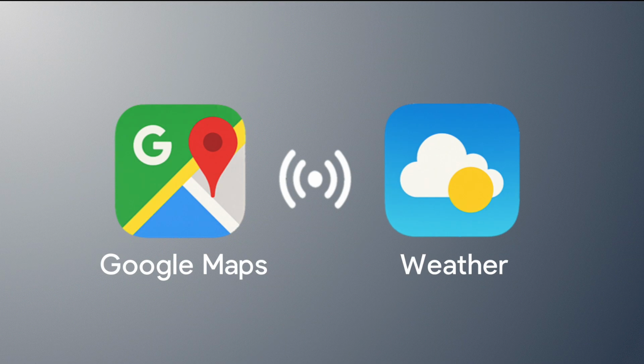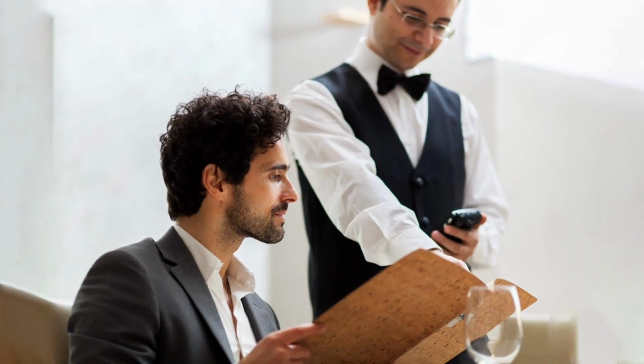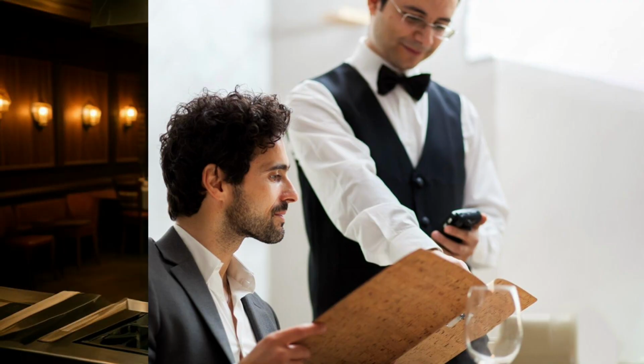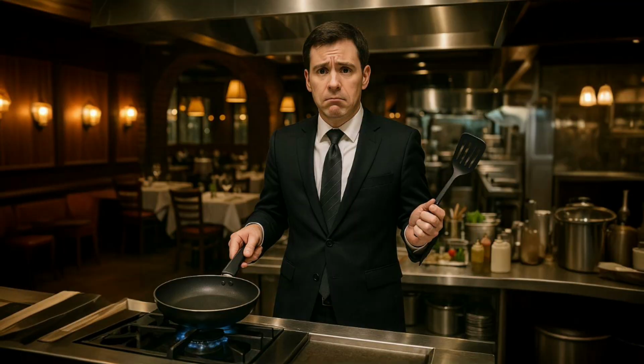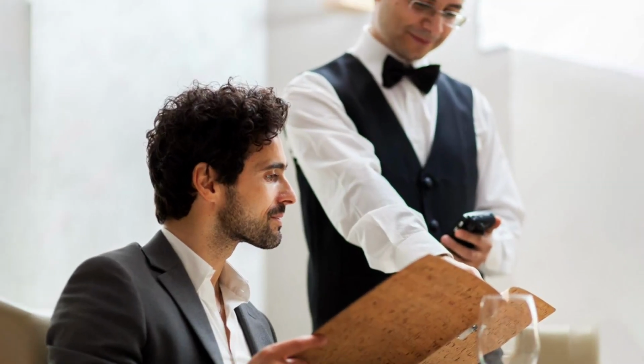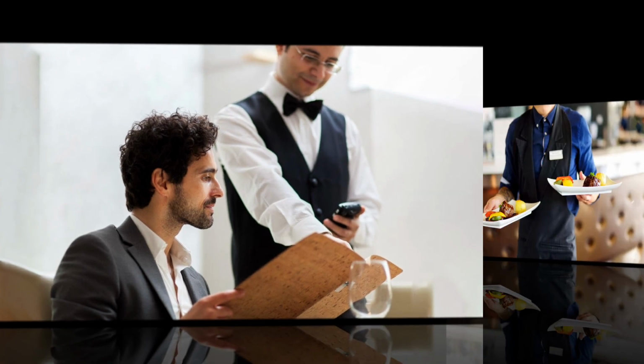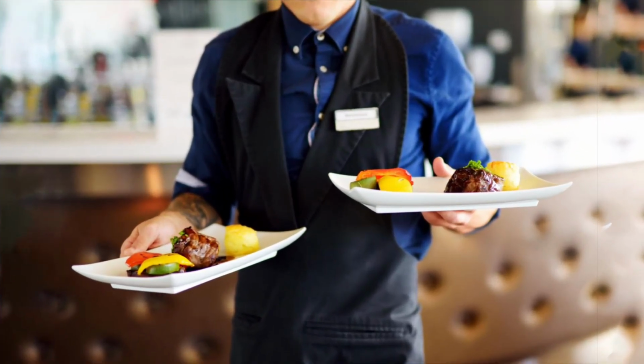Let's make this even easier with an example. Imagine you're at a restaurant. You sit down, look at the menu, and choose what you want to eat. You don't go into the kitchen and make your own food, right? Instead, you tell the waiter your order, and the waiter takes it to the kitchen. The kitchen prepares your food, and the waiter brings it back to you.